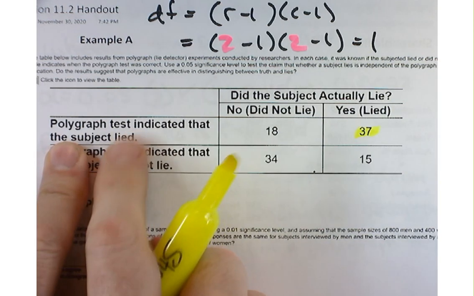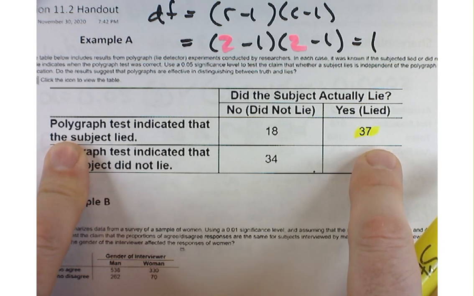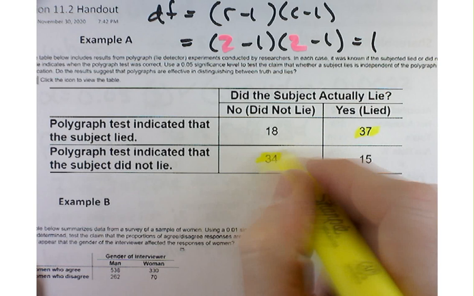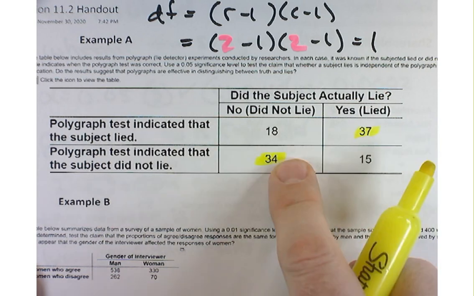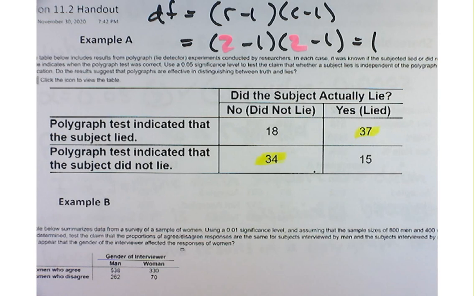If the polygraph test indicated that they lie and they actually lied, that's a correct decision. Where's the other correct decision? 34. So 71 times out of just over 100, like 104, you're getting the right answer. I mean, that's good, but it's not ironclad proof that somebody's lying or not lying.